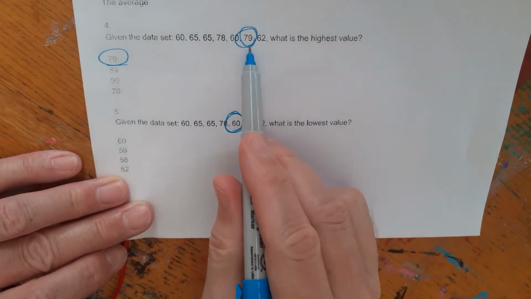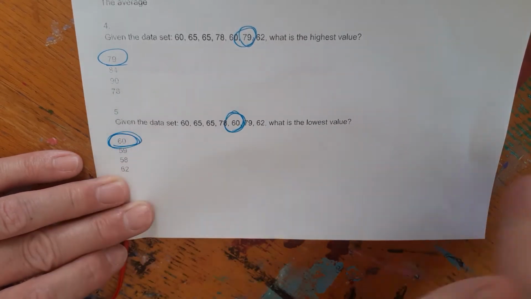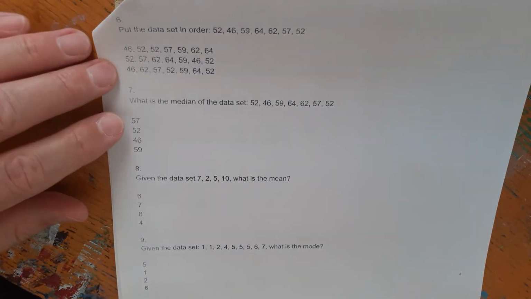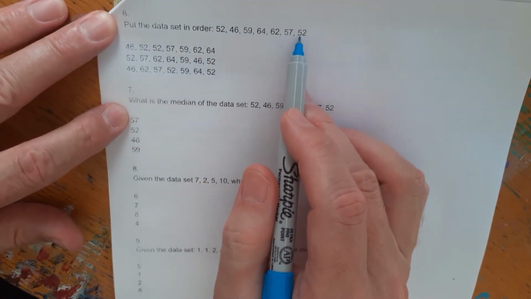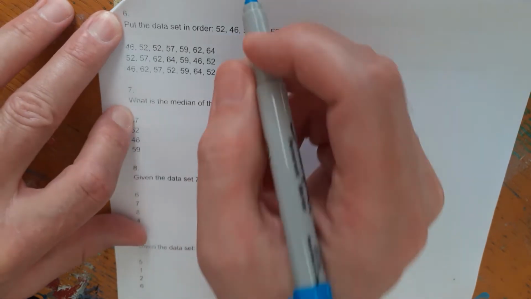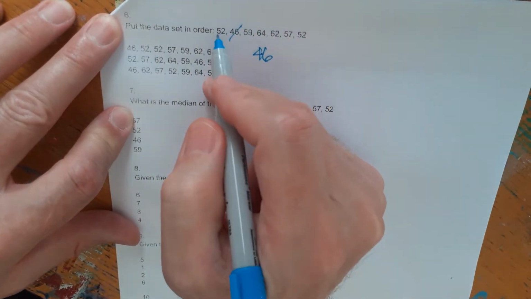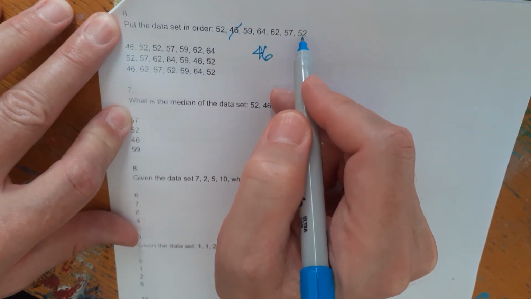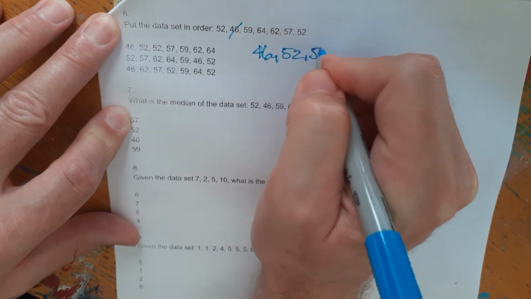So if we were calculating a range on this, and I think we do on one of the following problems, so let me just wait for that. So this says put the data set in order, right? When you put something in order, you just find the smallest number first, 46, and you just start to relist it. Get rid of 46. What's your next one in line? 52 and 52. There's 2 52s, so 52, 52.